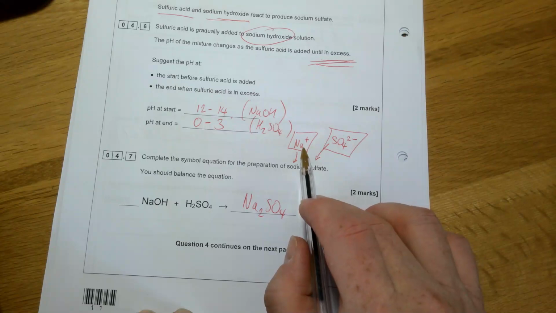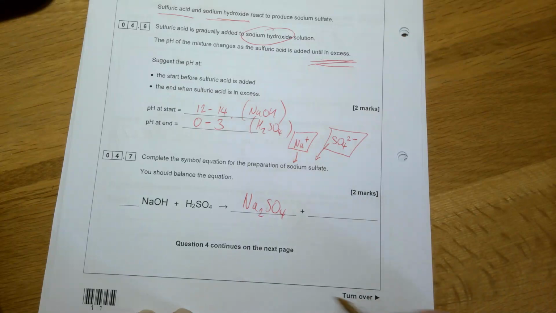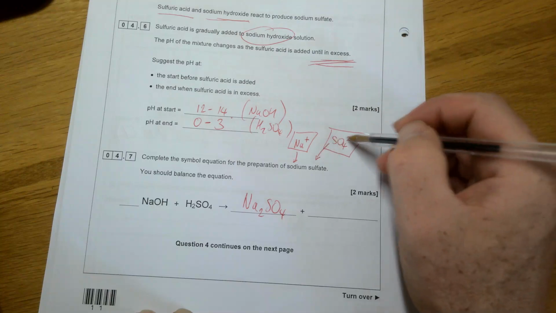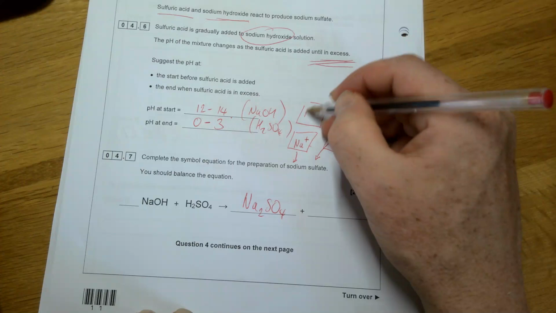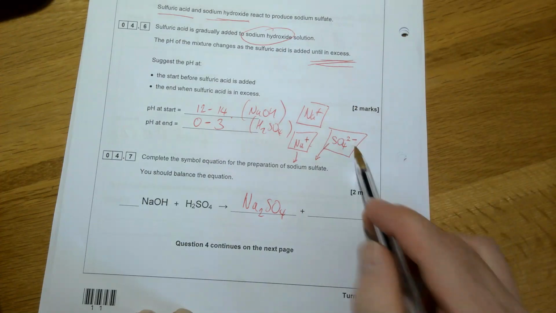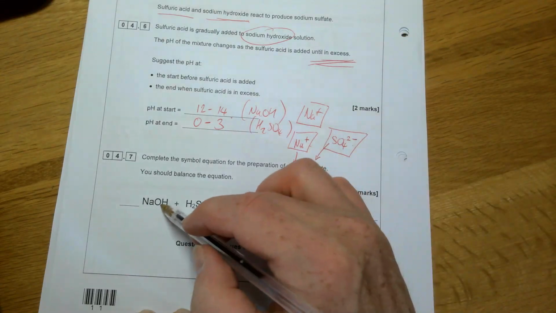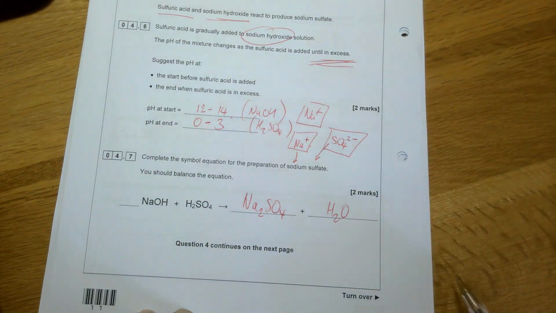And the reason sodium sulfate, the salt, has this formula is because the compound needs to be neutral overall. It needs to have a 0 charge. You've got a 2- charge here, so you need 2 pluses, so you have another Na+. You've got 2 pluses and 2 minuses, so that's the formula of the compound that you get. And in any neutralization between alkali and acid, you get water. And so all you then have to do is balance the equation.